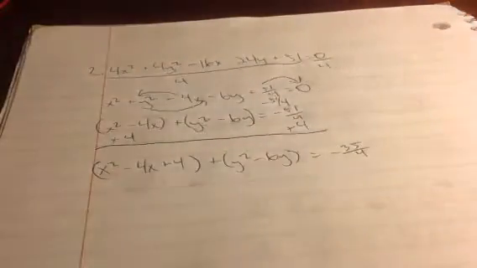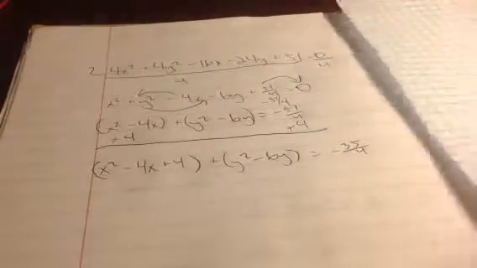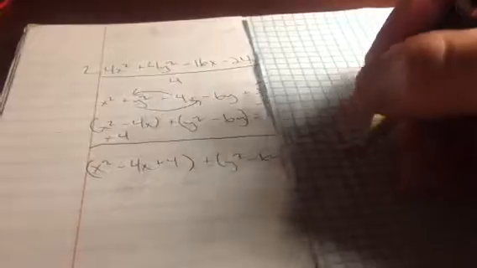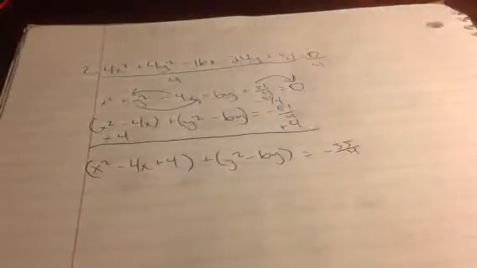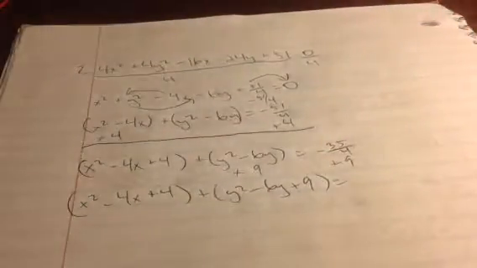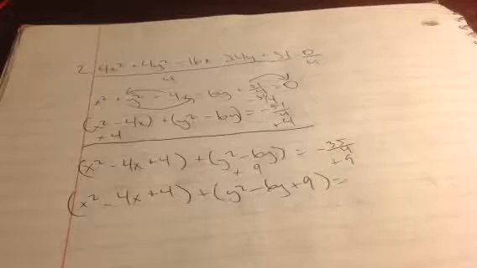Right, and now we do the same thing with the y's. So in this case, that'll be a negative 6 over 2 squared, which is the same thing as negative 3 squared, which is the same thing as 9. So we're going to go ahead and add 9 to both sides of the equation. And so what we end up with is x squared minus 4x plus 4 plus y squared minus 6y plus 9 is equal to, let's find out what negative 35 over 4 plus 9 is. It is 1/4.